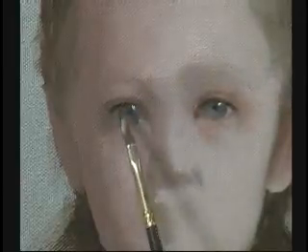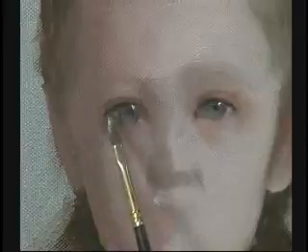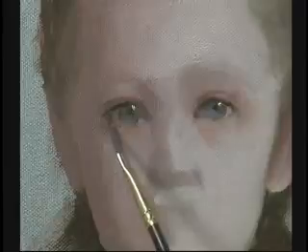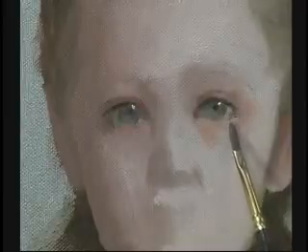Now I'm going back and replacing the upper lash line, making it a little bit darker, and bringing down a little bit of a shadow that comes into the outside corner of the eye on both eyes. Now that tends to look more equal for both eyes.